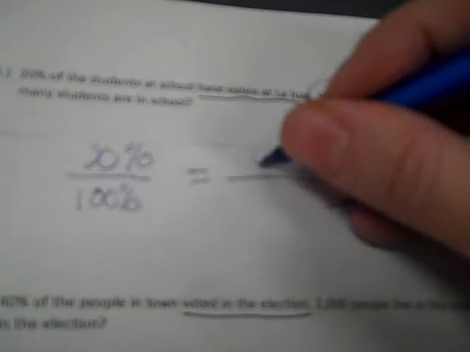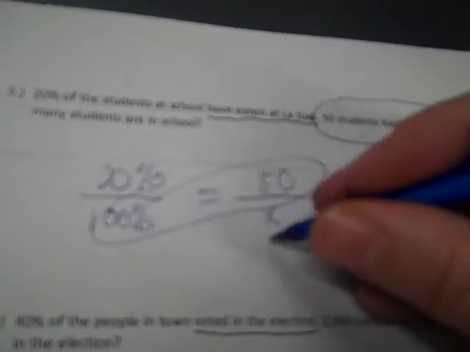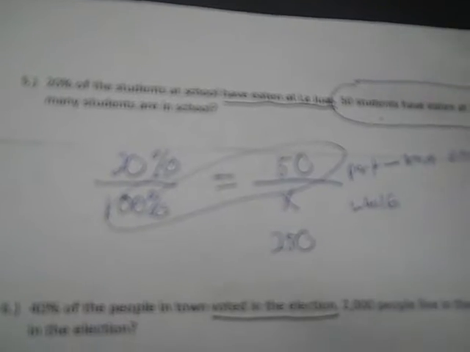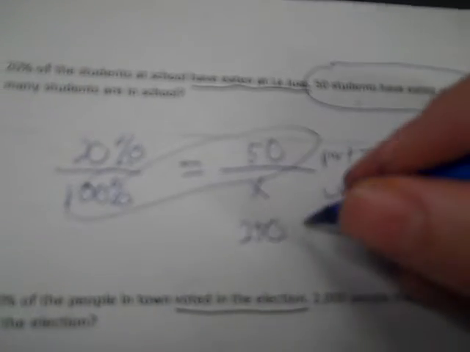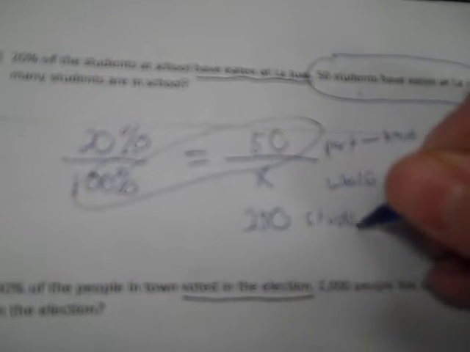Sometimes the value in the problem goes here, sometimes it goes here. You have to read the sentence. Does it say they ate at Lawa's? Clearly it does. So 50 goes here and X goes here. And then I can just cross multiply and divide. I just multiply 100 times 50. Divide that by 20. I got 250. Now if you're wondering about the label, it's 50 students, so it'll be 250 students.